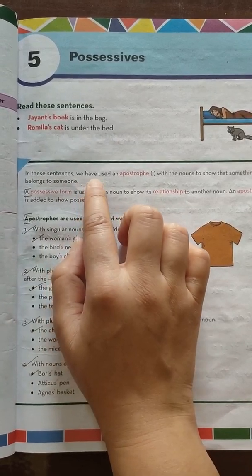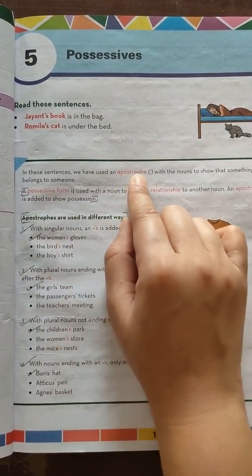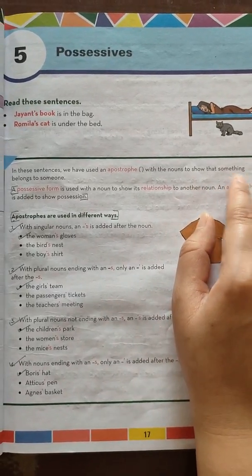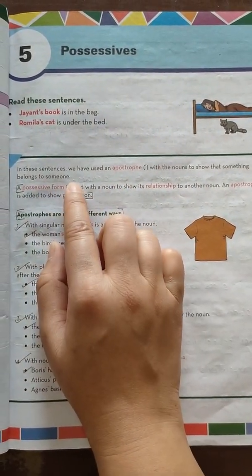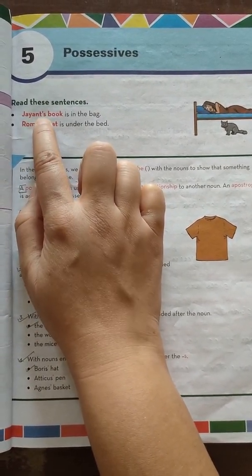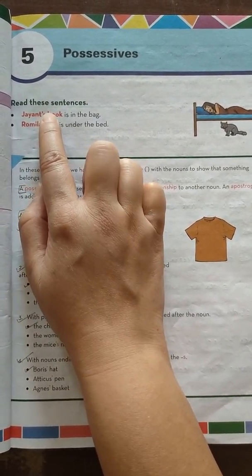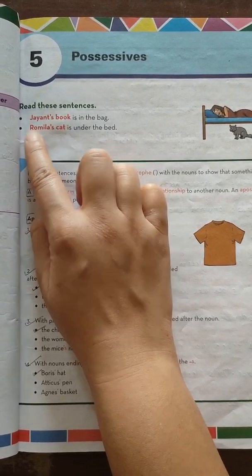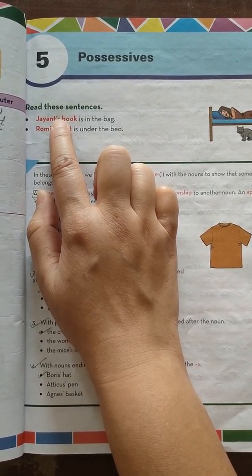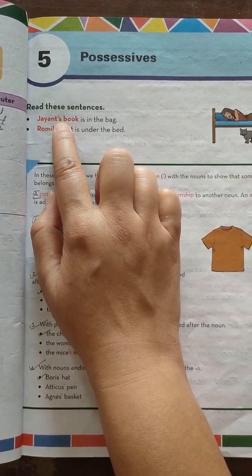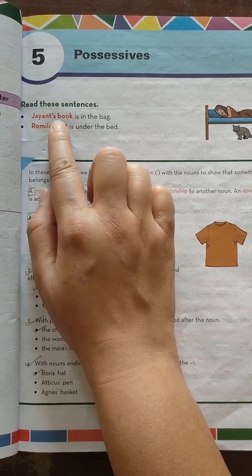In these sentences, we have used an apostrophe with the nouns to show that something belongs to someone. Dear students, as you can see, we have marked the small mark and then we have added S. This small little mark which is marked at the top is known as an apostrophe.